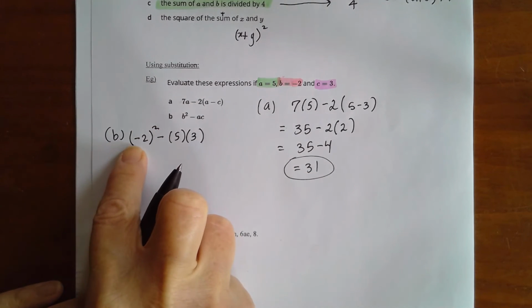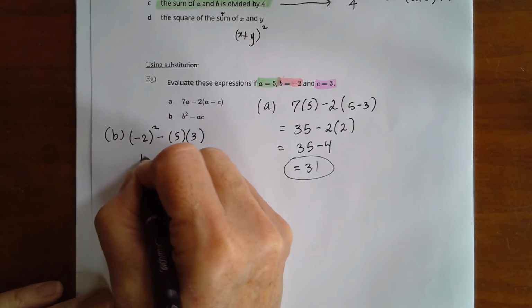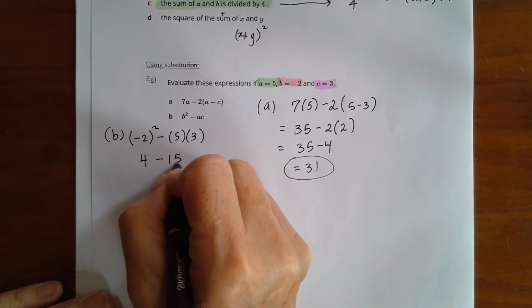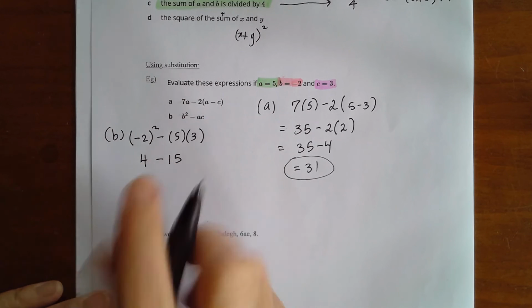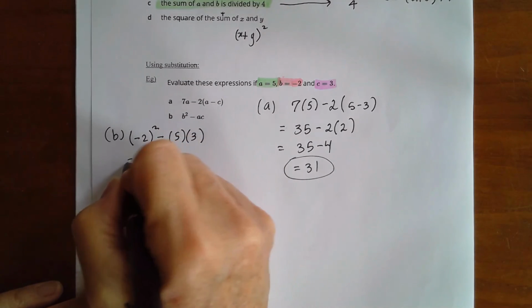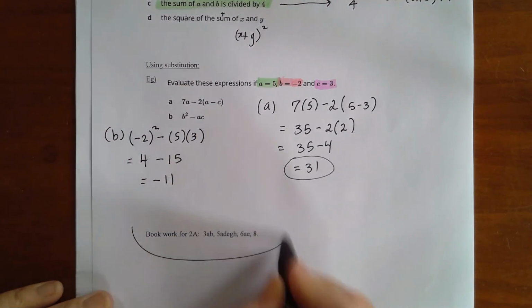When you square -2, you multiply it by itself. So it's -2 times -2, so that's +4 minus 15. And remember about money. I have $4, but I owe 15. Or I use my calculator when I get to this point, and it turns out to be -11. Make sure you can do that on your calculator. There's your questions.